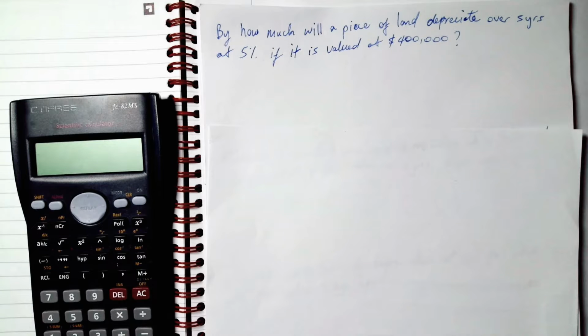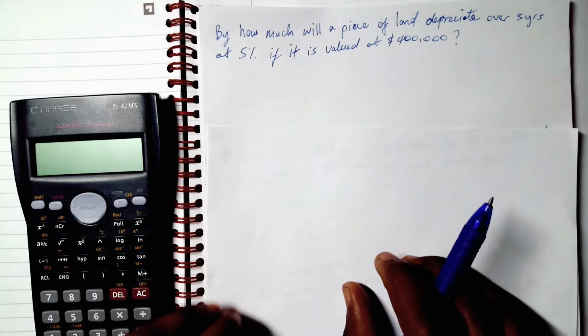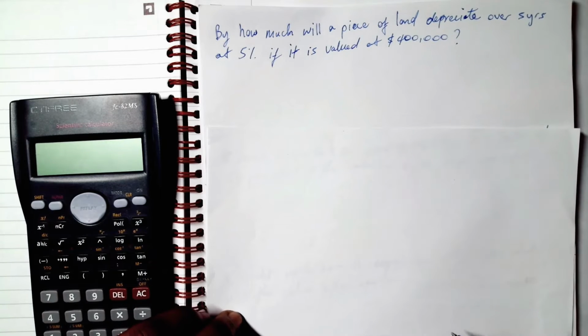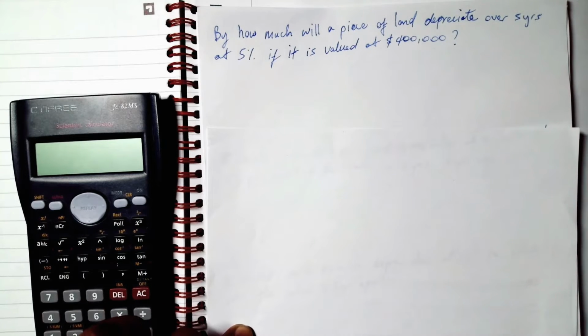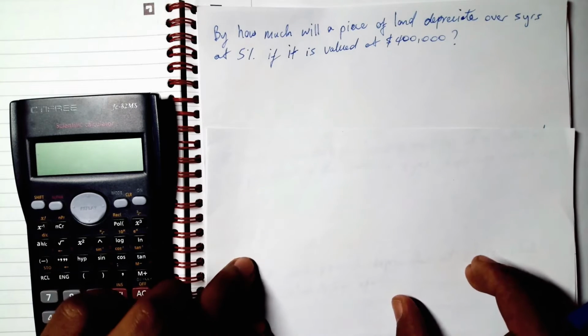Alright, so we now continue our examples with depreciation. By how much will a piece of land depreciate over 5 years at 5% if it is valued at 400,000? We do our same setup, of course, but there's a little twist to this question. I hope you realized it. Alright, so let us approach it.